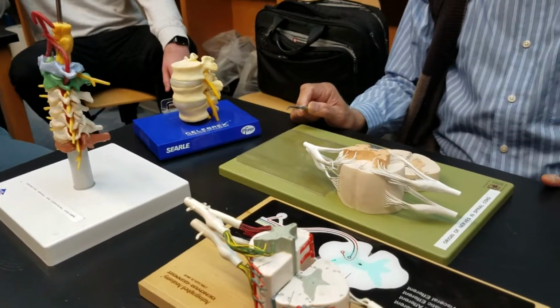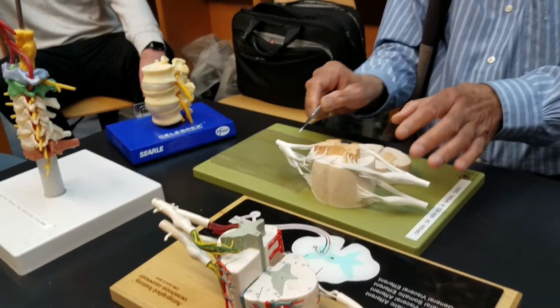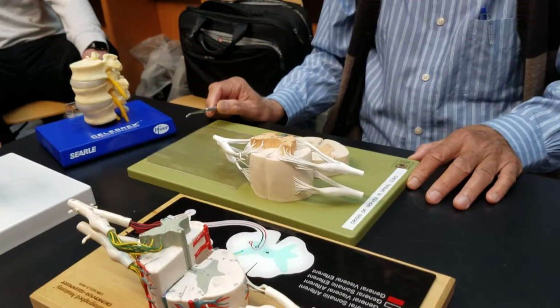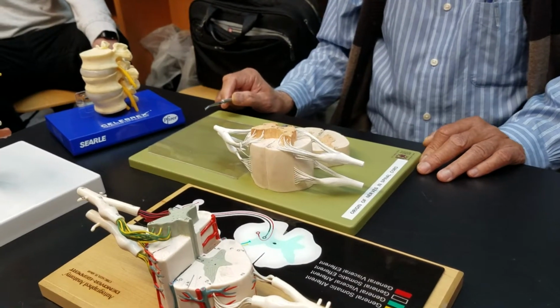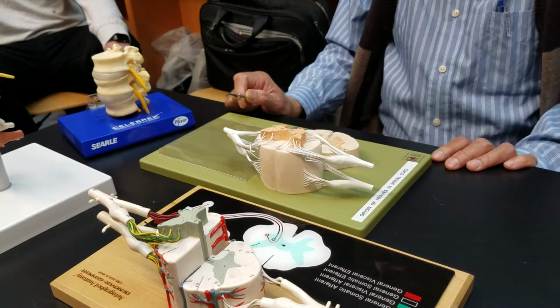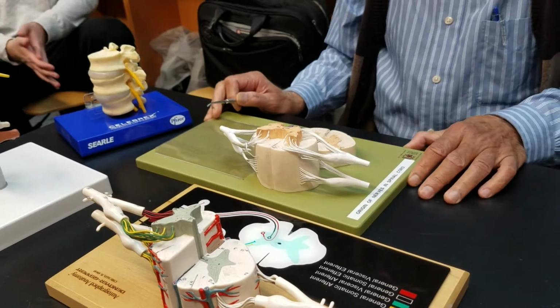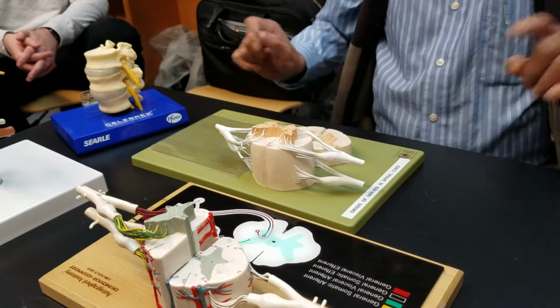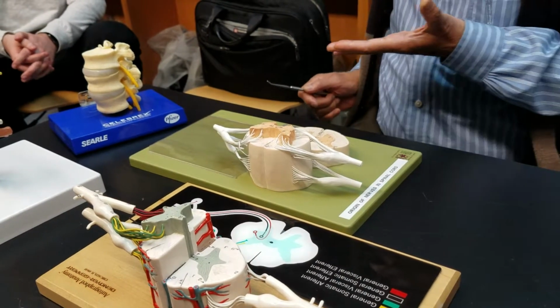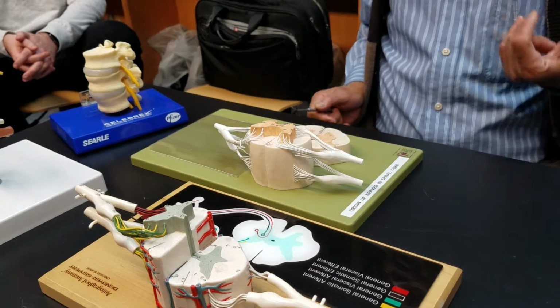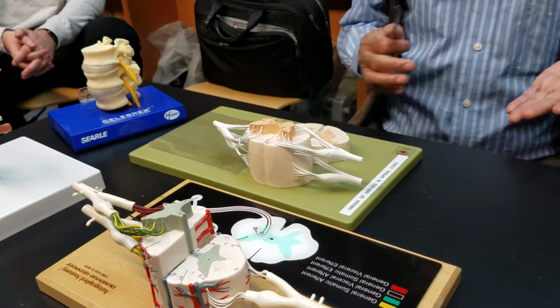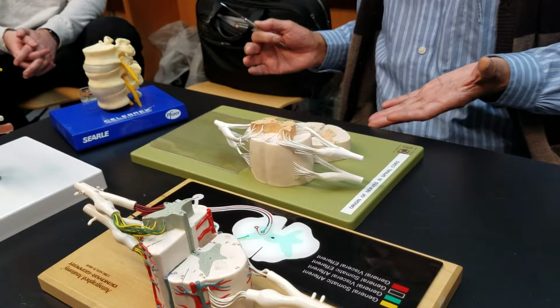Okay? Now, when the spinal nerves are present, then it is easy to figure out which one is dorsal, which one is ventral. Okay? But when you don't have all these structures, like under the microscope, how are you going to figure out the dorsal side and the ventral side?